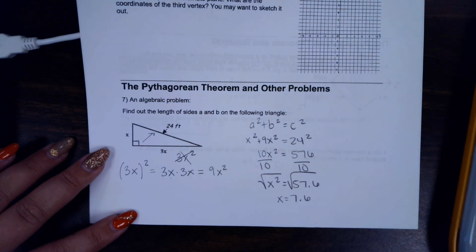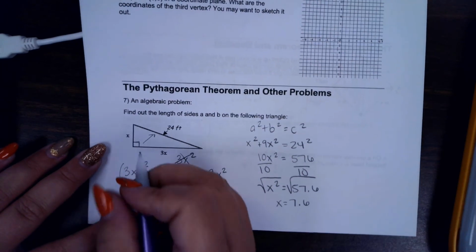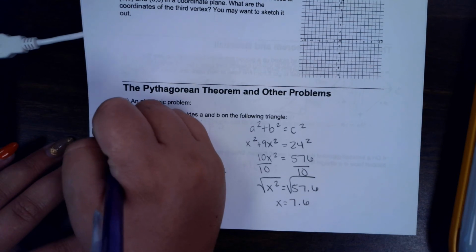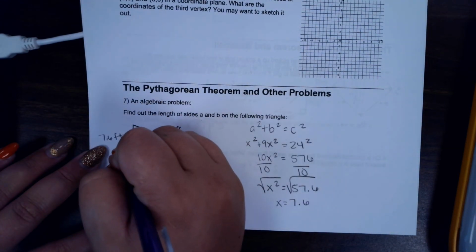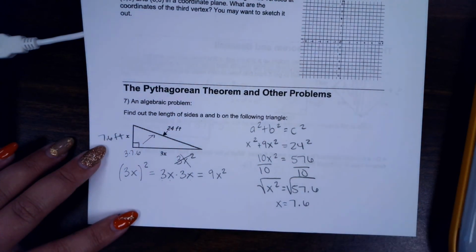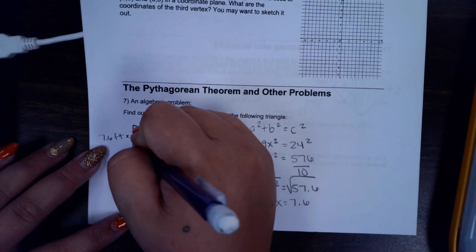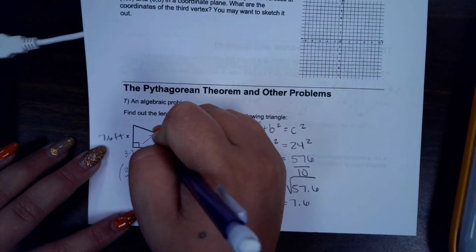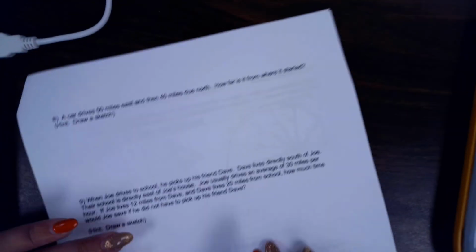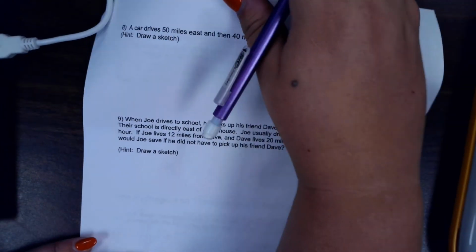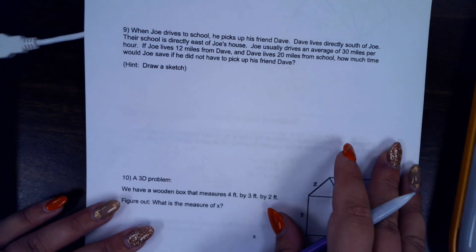So x is 7.6. Then to find our 2 sides, well, one side is just x. That's pretty convenient. Our other side is 3 times x. So 3 times 7.6, you'll get 22.8 feet. All right, the last one I want to show you is number 9.